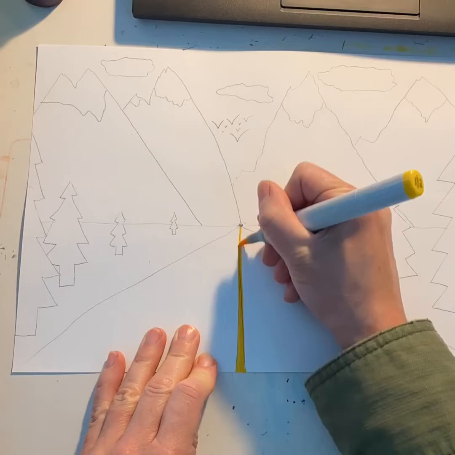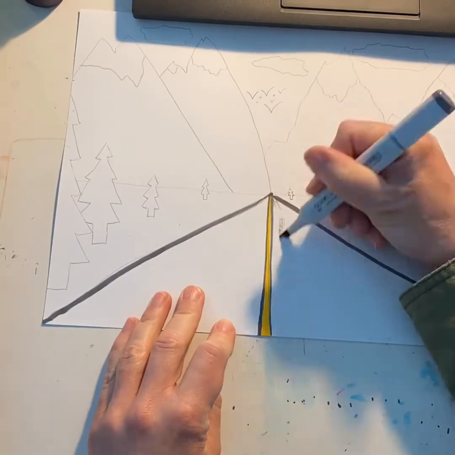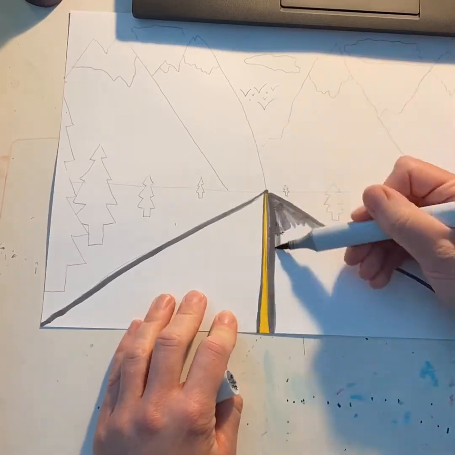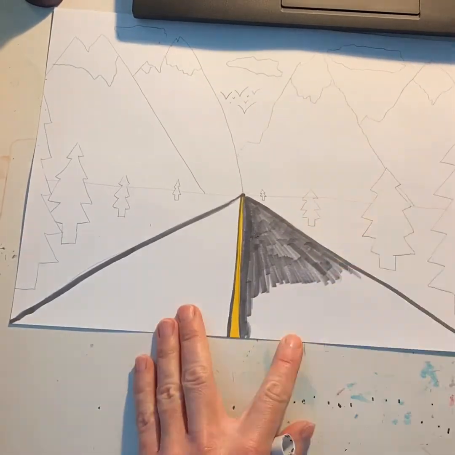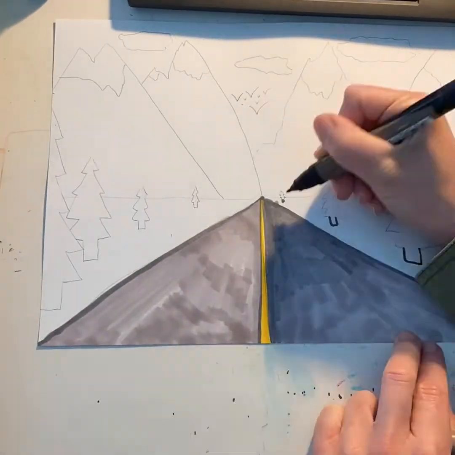Now it's time to add a little bit of color. I'm using markers. You can use whatever you'd like. Crayons, colored pencils, chalk, oil pastels, whatever you have. Paint. Don't color it at all. The fun part is you do have all those choices to make on your own.